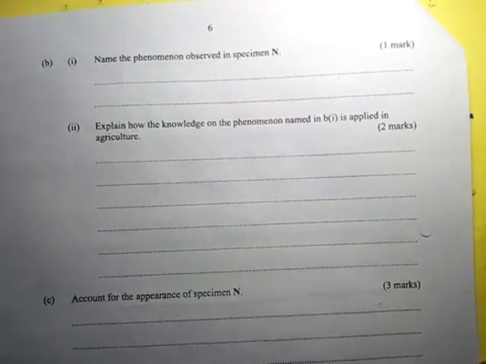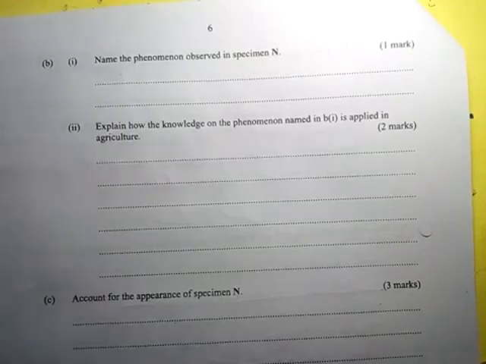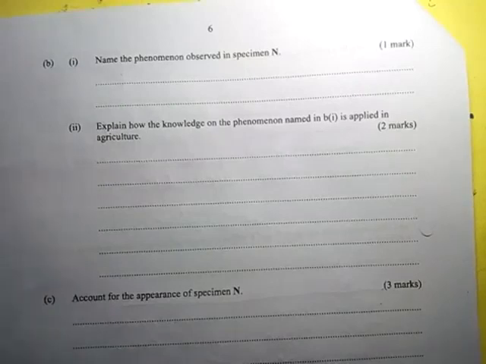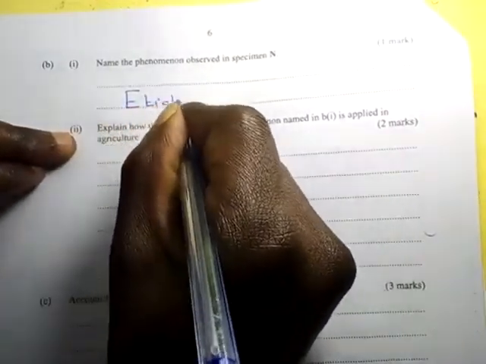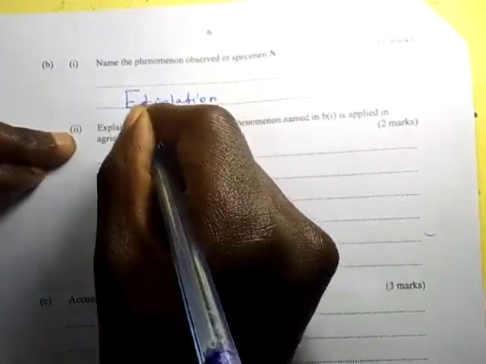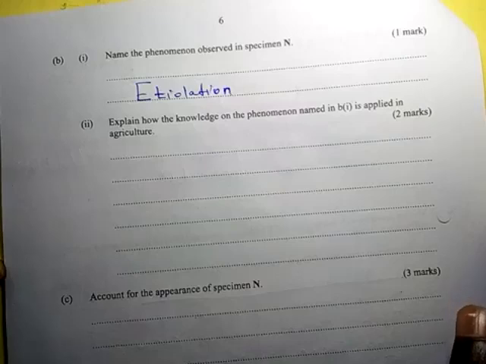In B Roman 1, name the phenomenon observed in specimen N. N had yellow leaves. Now the phenomenon is etiolation. Etiolation is the phenomenon in N, the yellow leaves. Explain how the knowledge of the phenomenon named in B Roman 1 is applied in agriculture.